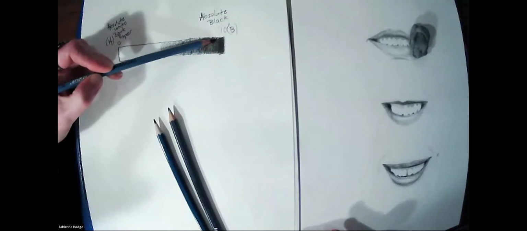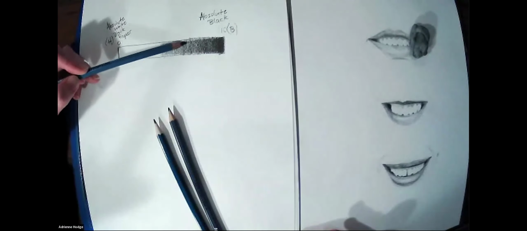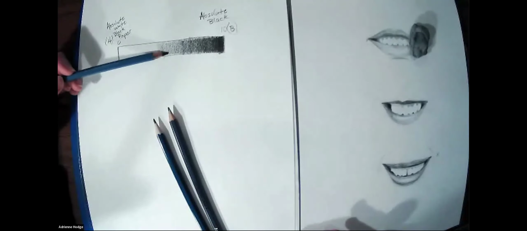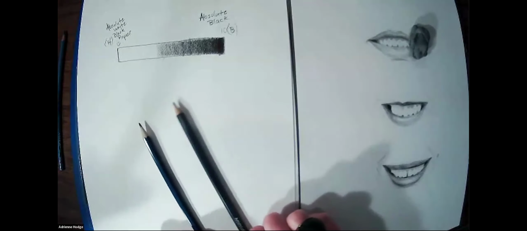The B pencils get darker and softer as the numbers go higher, and they get lighter and harder for the H pencils. So we're only using our H pencils for these really light values and for our preliminary sketching.